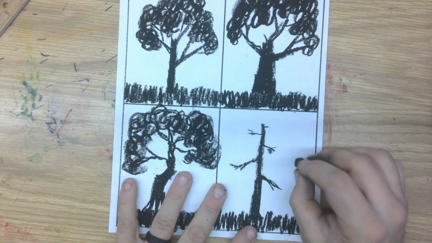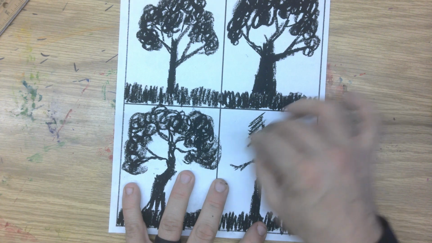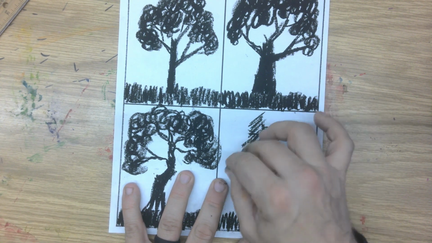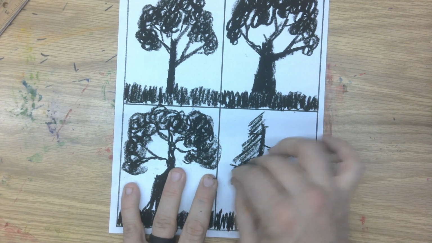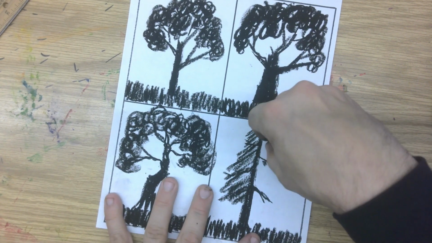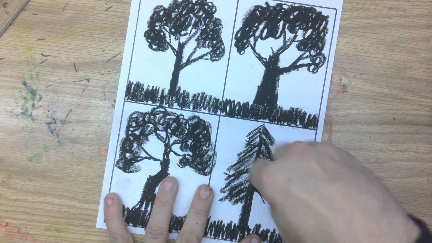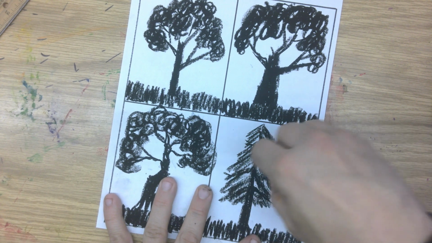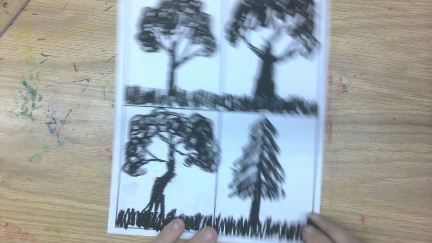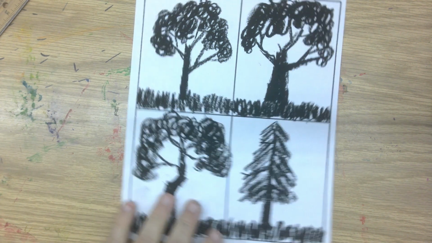And then for the needles, we're not going to draw every single needle. I'm going to use a sort of sketchy diagonal line for this side and leave some space at the bottom for the trunk. And then I'm going to come down on this side with the diagonal line, just like this. And remember, it doesn't have to be perfect, because this isn't perfect, class. It's art class. Very good.